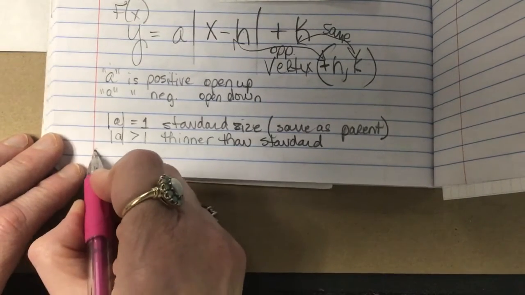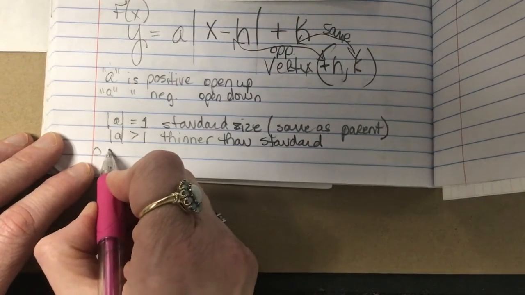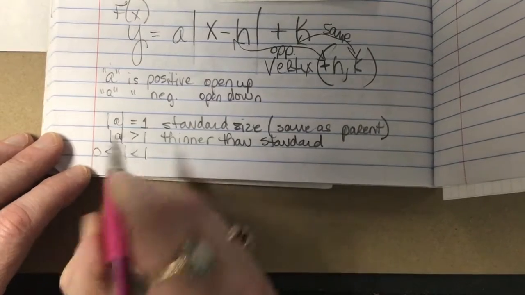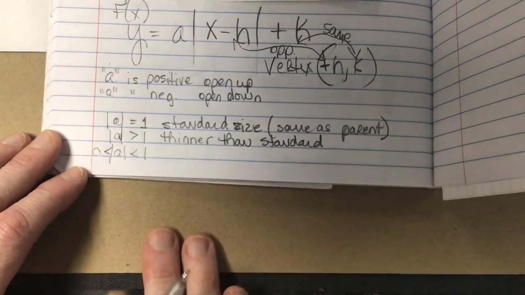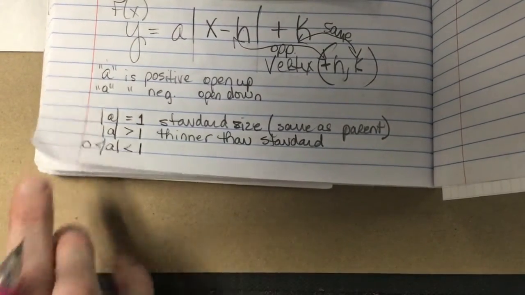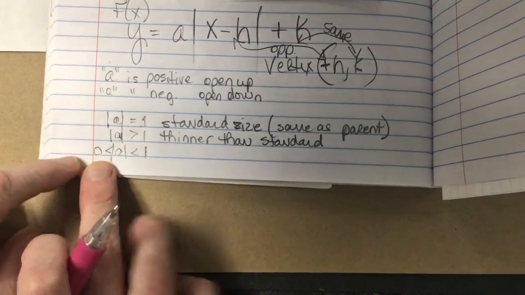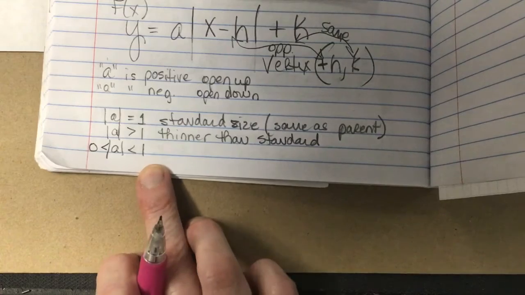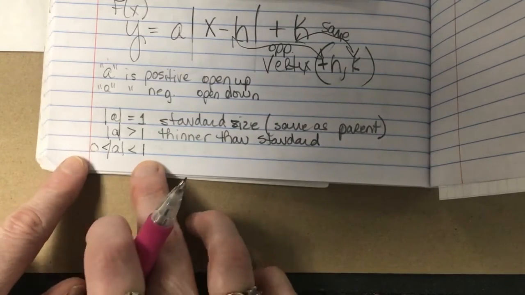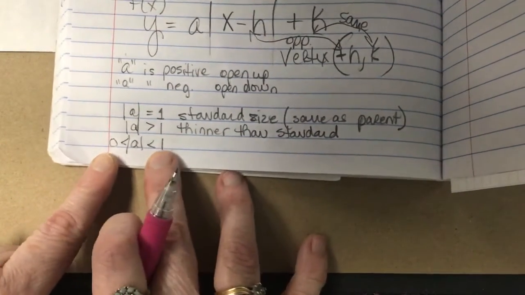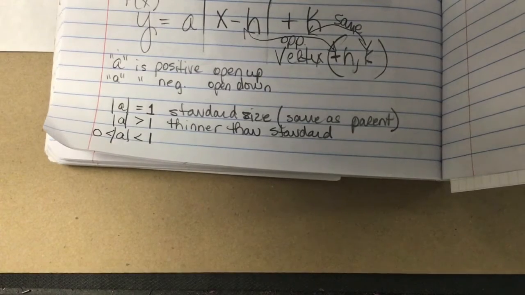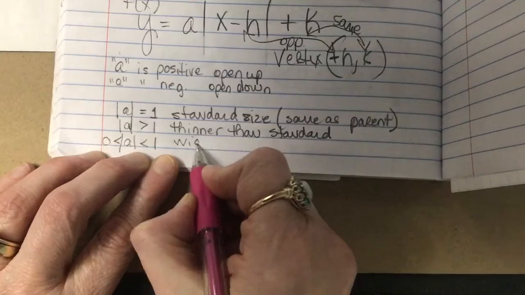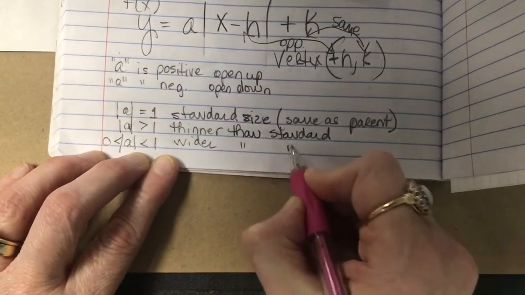I'm not sure. So I've always put it like this. If a is between 0 and 1, because I'm just interested in, I think that probably doesn't have to be there, but I just know that when you start talking about being less than 1, it could possibly get into some other things. What we're talking about here is it's going to be a fraction. It's between 0 and 1 size-wise. 1/2, 2/3, 1/5, 3/4, that type. Then it's going to be wider than standard.